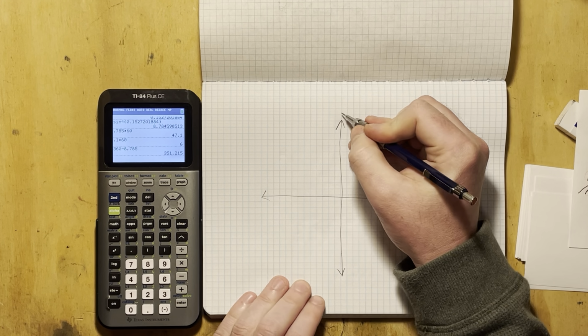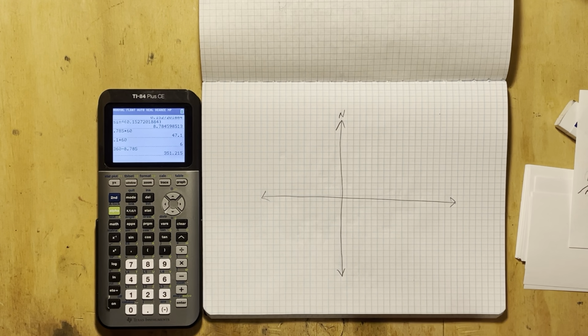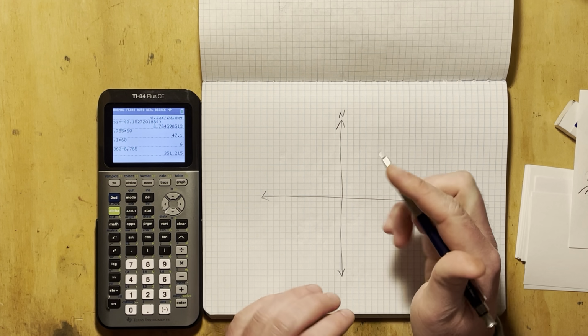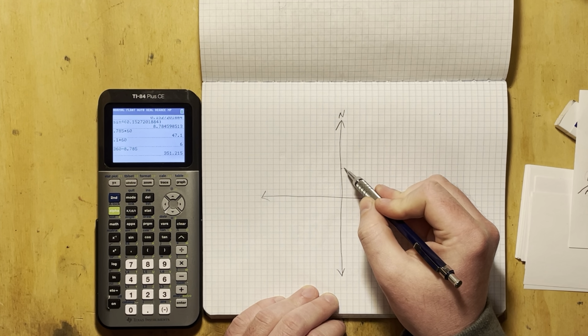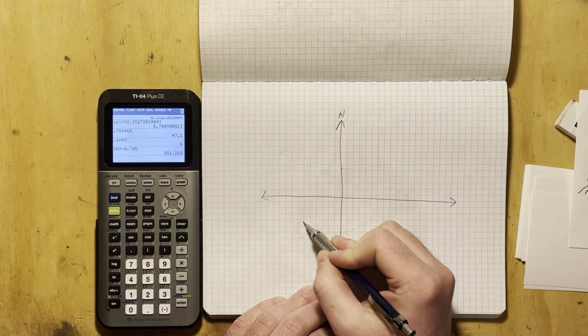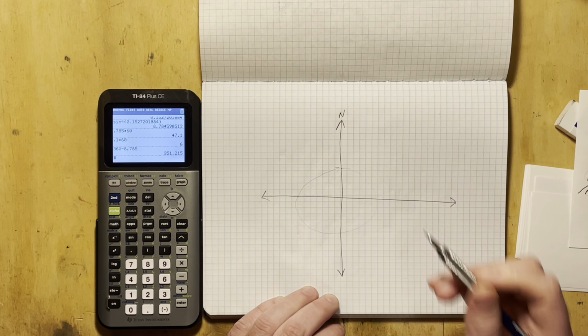Really simple. So azimuth is out of 360 degrees. Imagine you're facing north, and it's however many degrees you rotate around the whole circle.